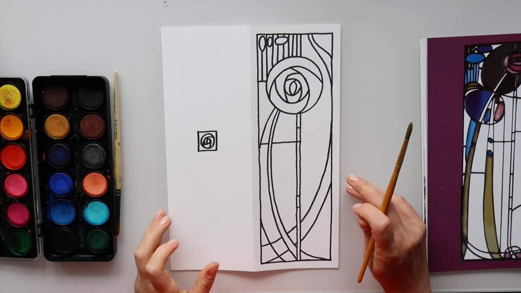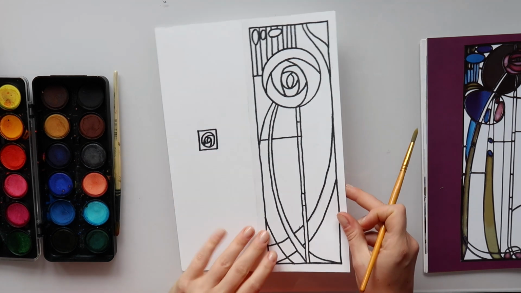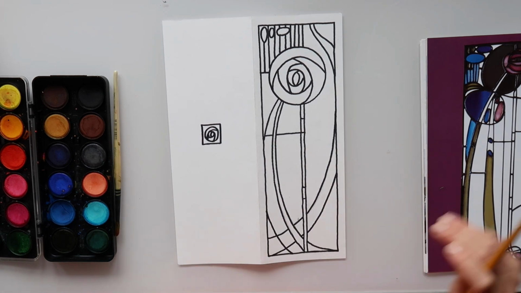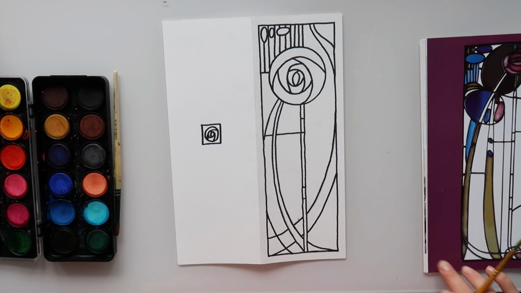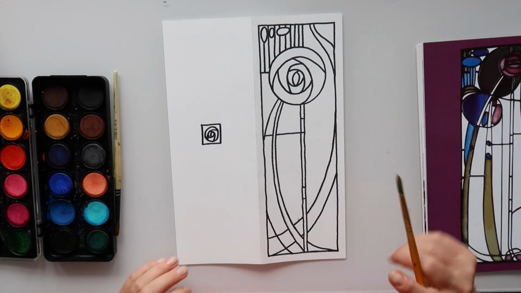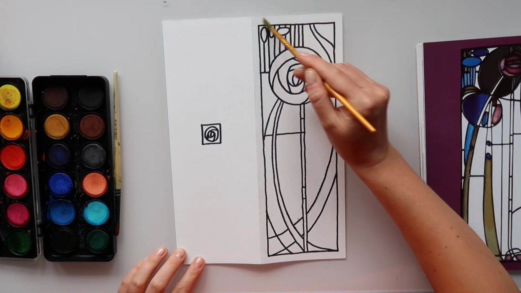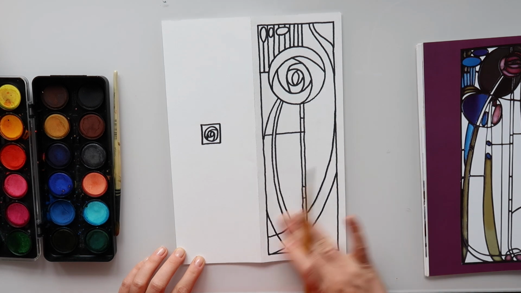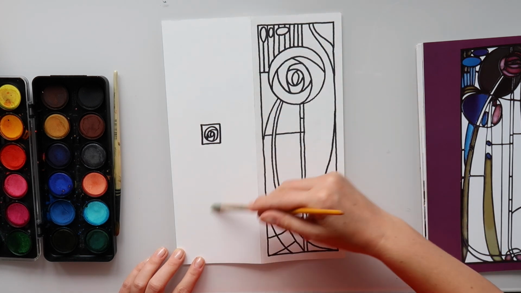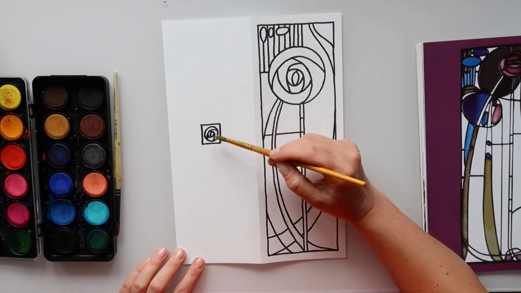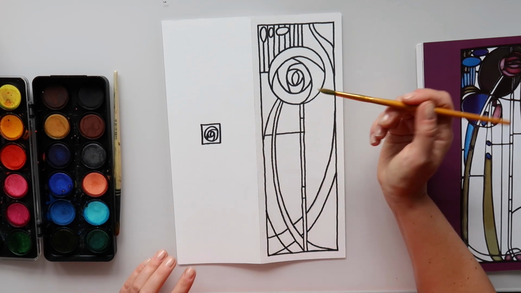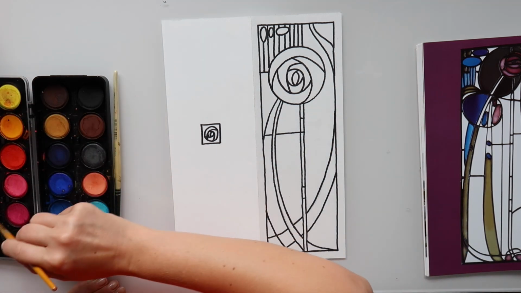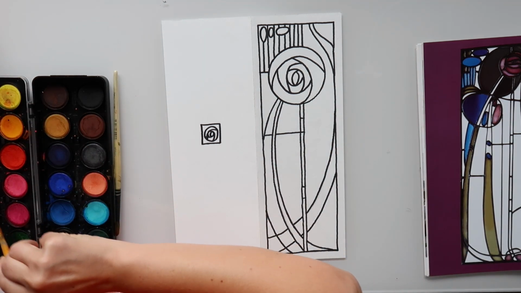Now my card is ready to paint. I did open it because I really love that purple around here. So I'll do purple around my design and as well at the back. I did draw a little symbol in the middle so it looks more like a real card.